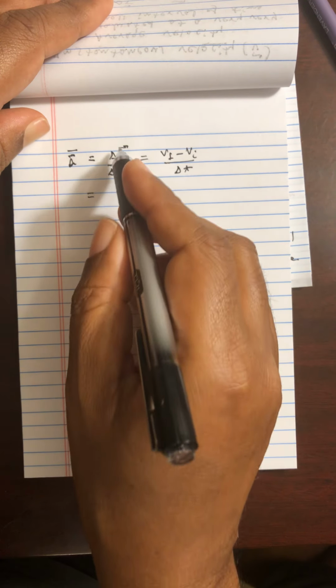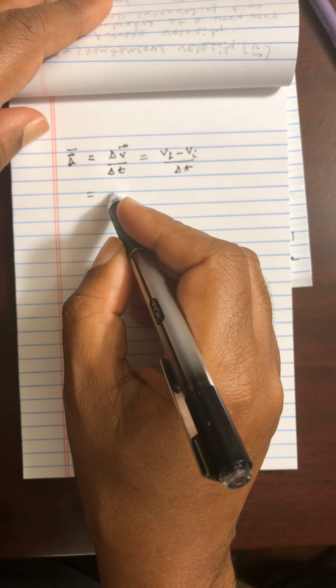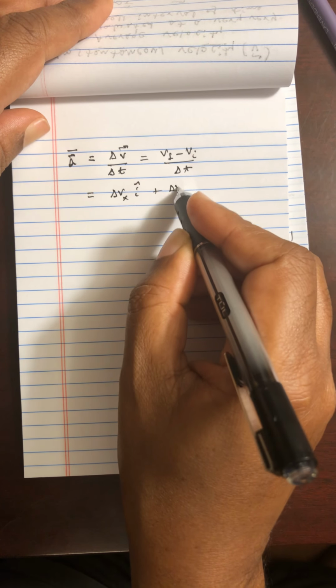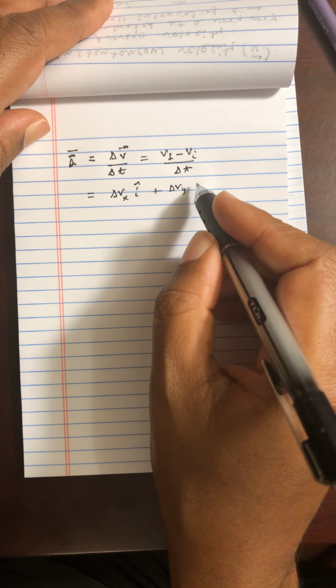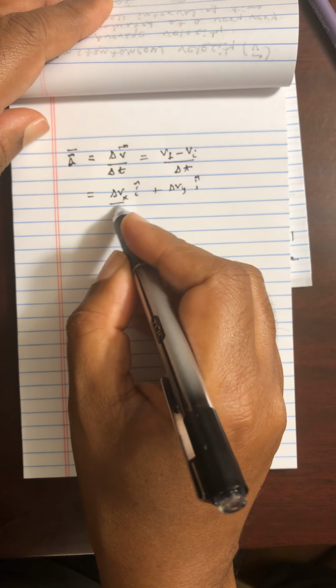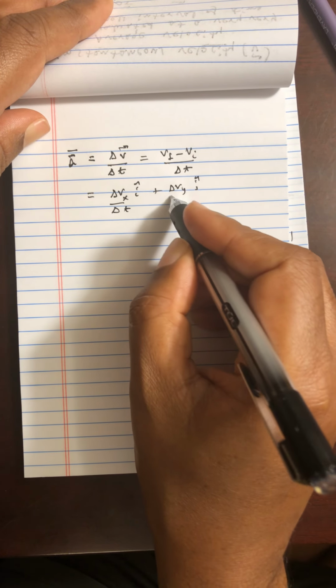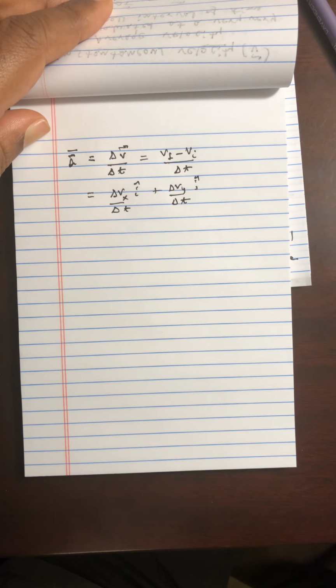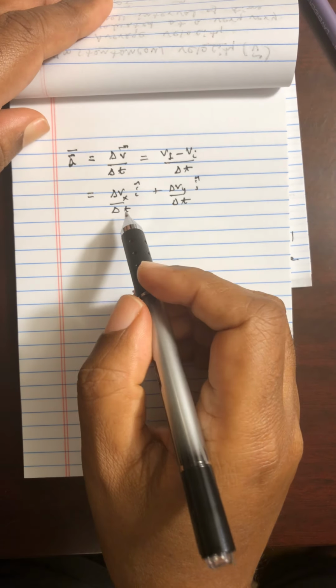Now if you write it in terms of components, this will be delta Vx in the i direction plus the y component of the change in the j direction, divided by delta t. Okay, so that's it.